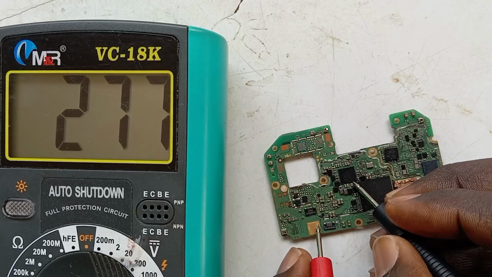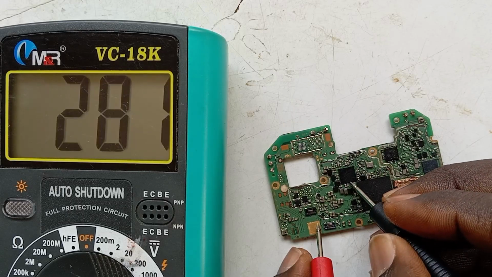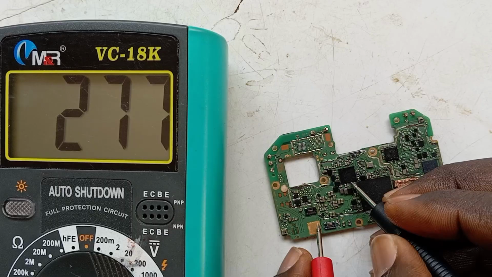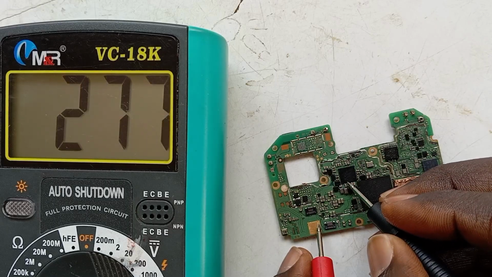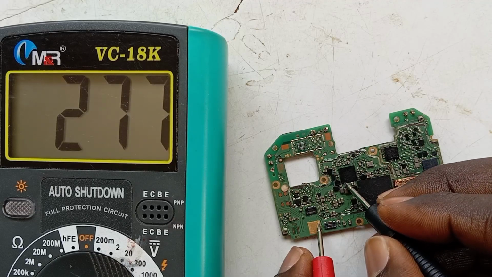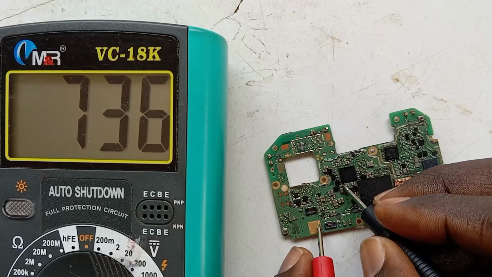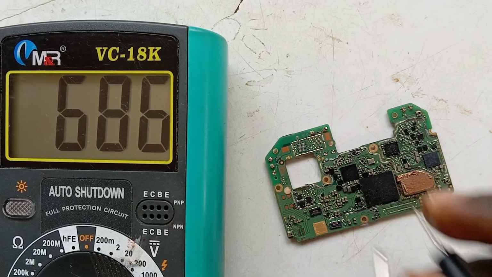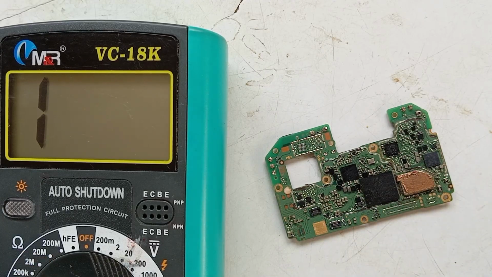That is 277. 277. You see that all the readings are the same.